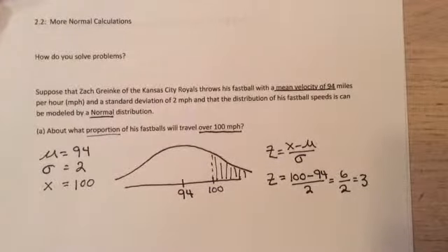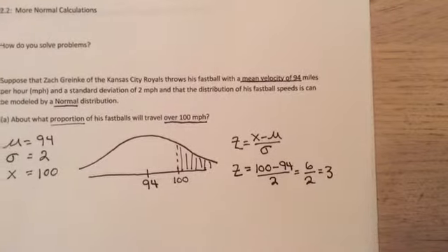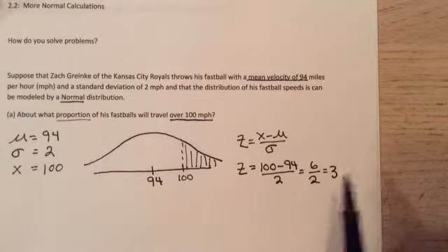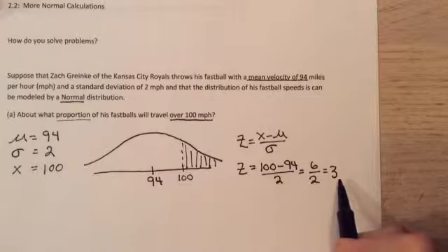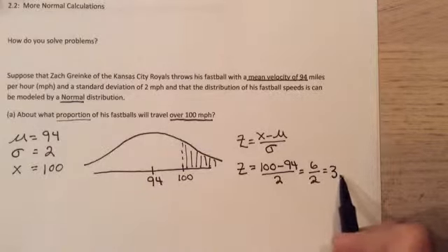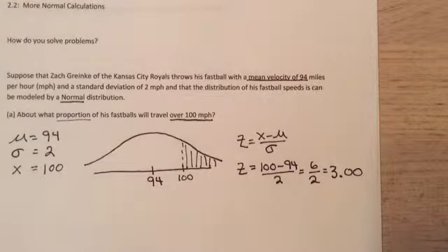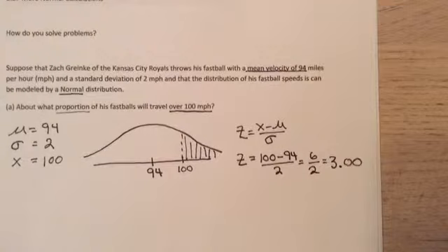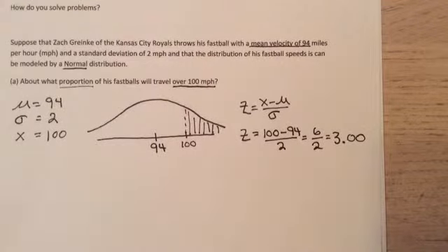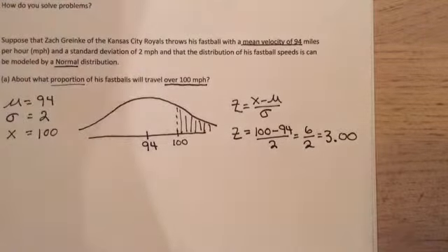Since this is a standardized value, a z-score, this value has to have 3 digits in order to look it up on our table. So we're going to add 2 zeros and a decimal point after the 3. And now this is our 3 digits, 1 digit before the decimal point and 2 digits after the decimal point, that will allow us to look it up on our z-table. So we're going to look up the value 3.00 on our z-table and find the proportion.